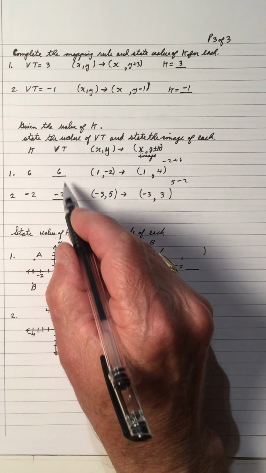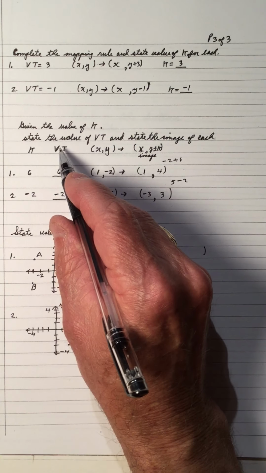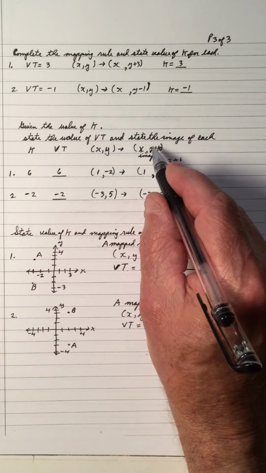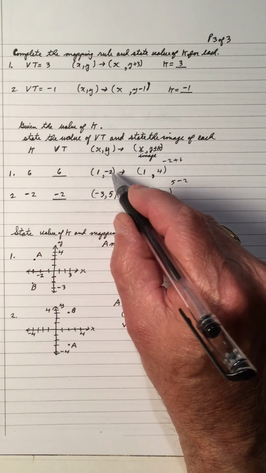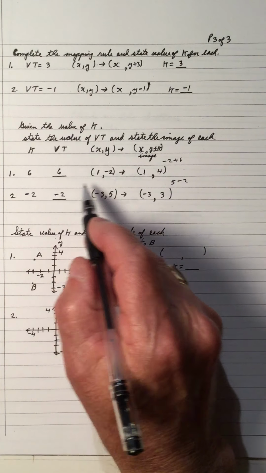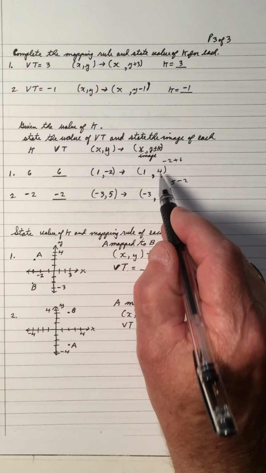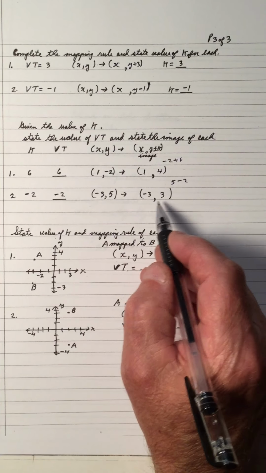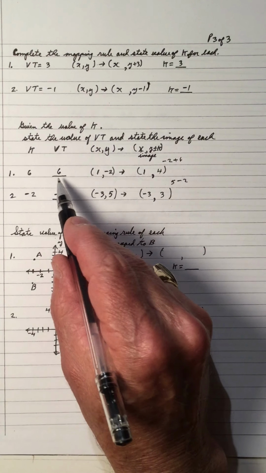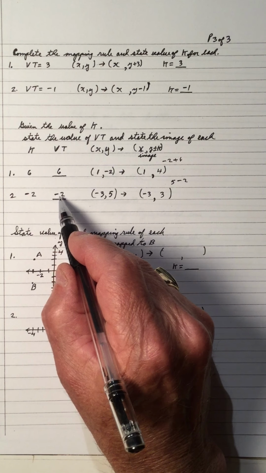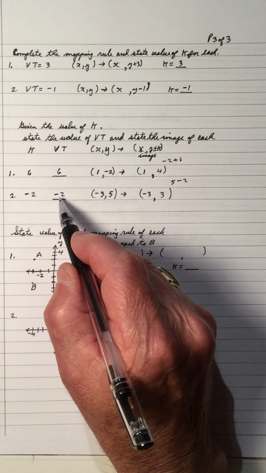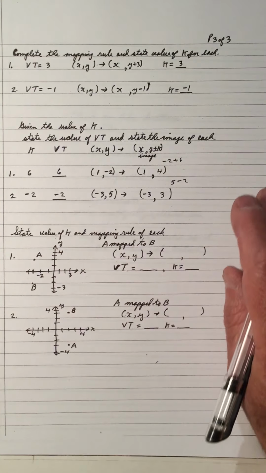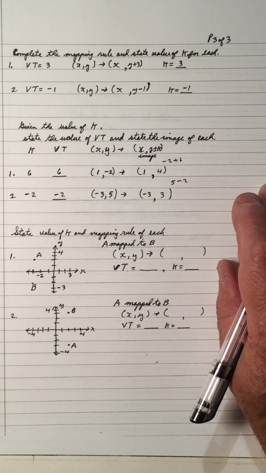Again, your vertical translation is your value of k that's added or subtracted to the y coordinate of your point. So negative 2 plus 6 is 4. 5 subtract 2 is 3, because the point is moving up and down. Here it's moving up 6, here it's moving down 2. But the vertical translation only affects the y. The horizontal translation affects the x.